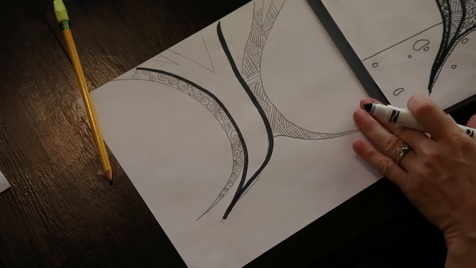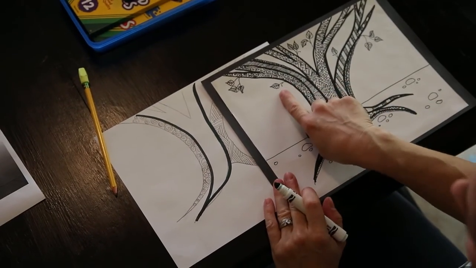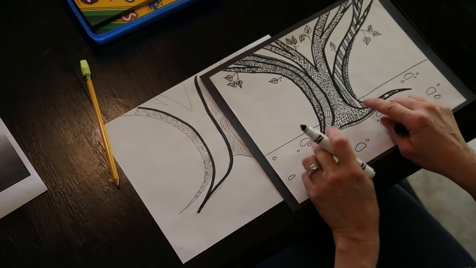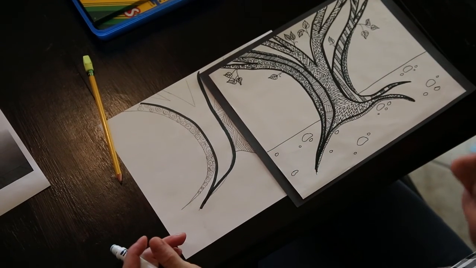If you want to, you can go back and add in leaves, you can add rocks, or you can even add a background with a horizon line. Make it as unique as possible.